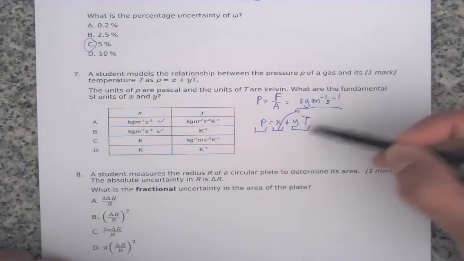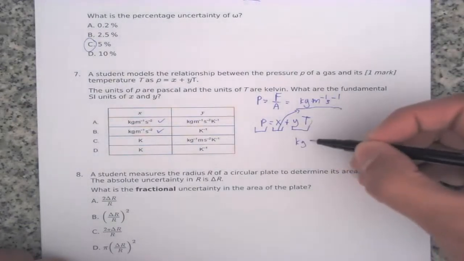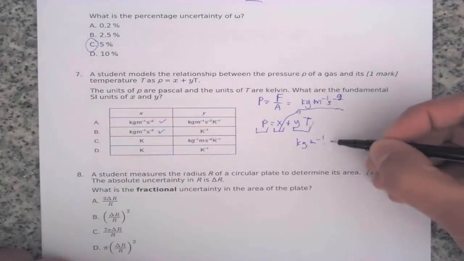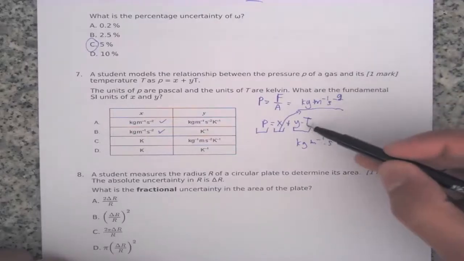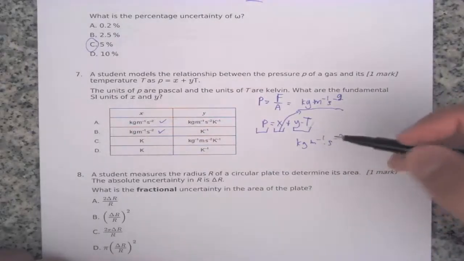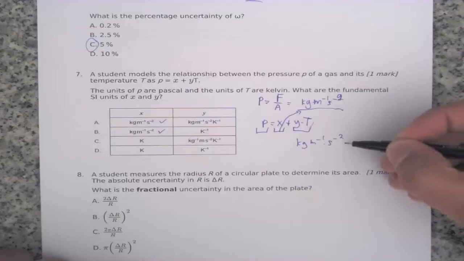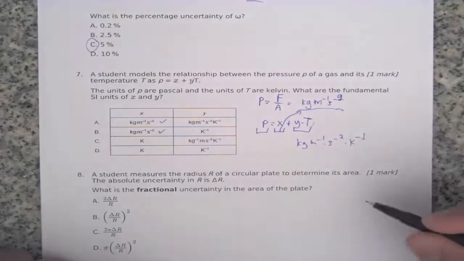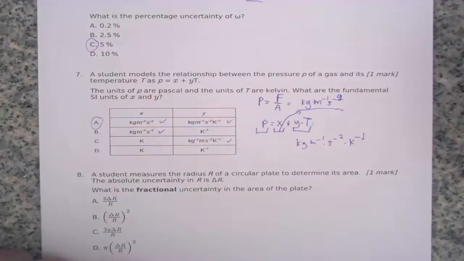Now what is happening in the second term? In the second term, you need to have the same units. You need to have kilograms, meters to the power of -1, times seconds to the power of -2. But also you multiply temperature here. So you need also to include the units that will cancel out the units of temperature. And these are Kelvin, so you need to divide by Kelvin, so it's times kelvins to the power of -1. And this, of course, are these two options, and your answer is A.